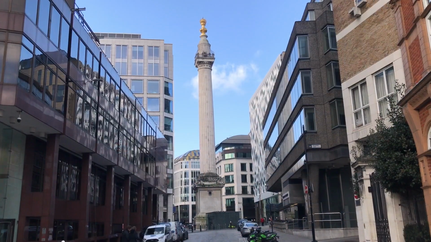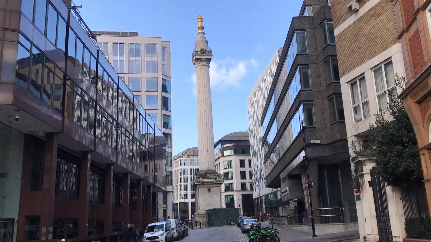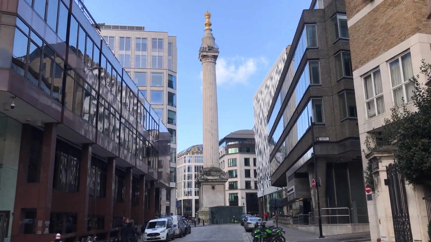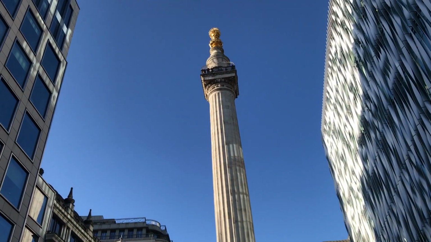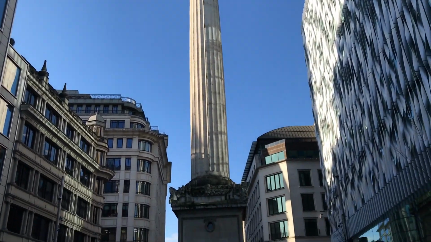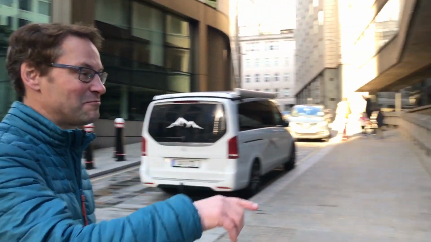Okay, I'm standing in front of the monument to the Great Fire of London. It's actually the tallest stone column in the world. It's 202 feet tall, and on the top of it is a golden urn which actually symbolises the flames of the Great Fire of London. And if you were to pull the column in this direction towards us, the top of it would coincide with this point over here.